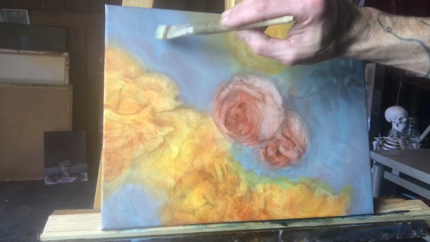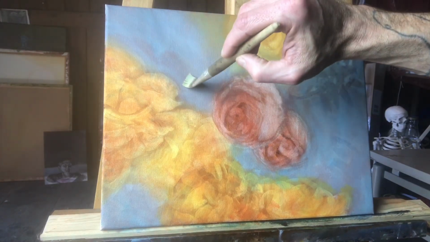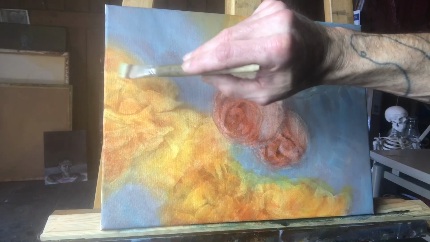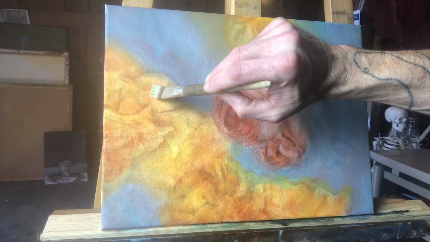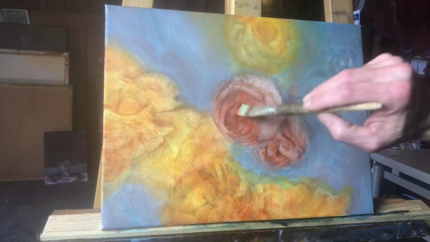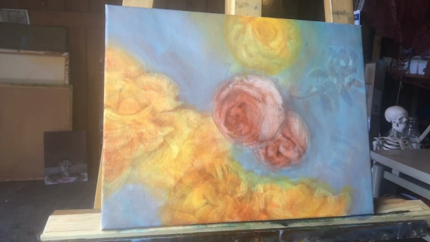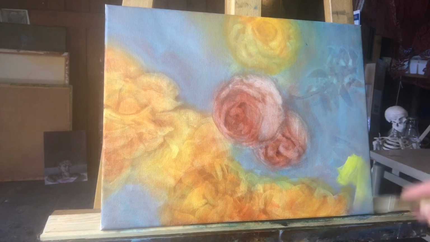So if the background is green rather than blue, then the yellow will be subdued and the red will pop. So we're going to put a little bit more yellow into that background, green it up a little bit, and see if that might be a solution.